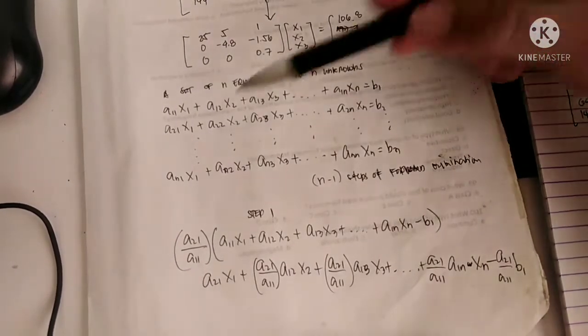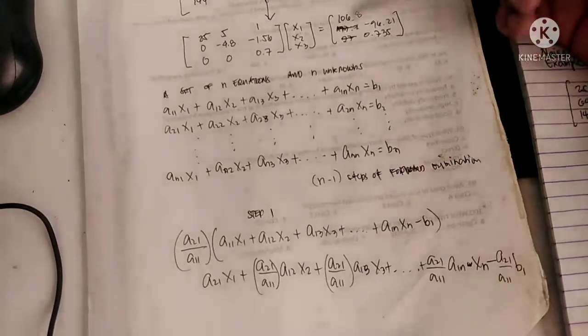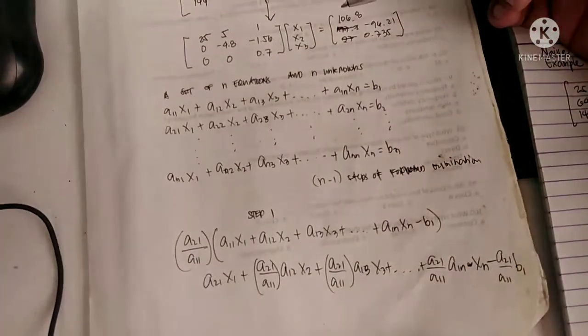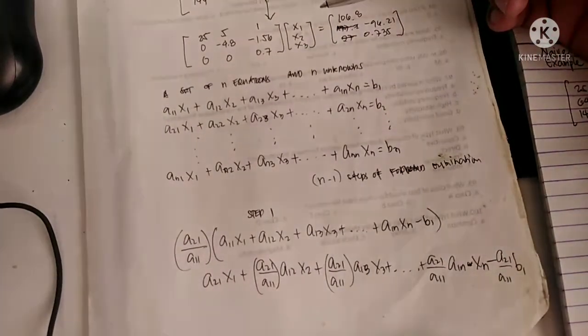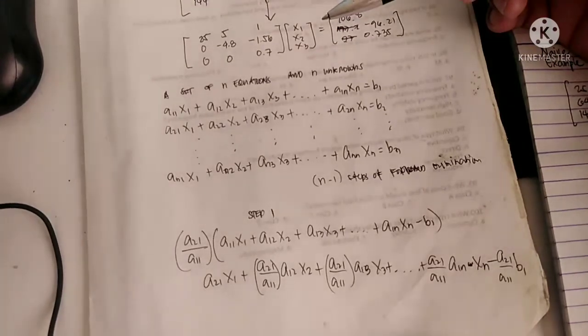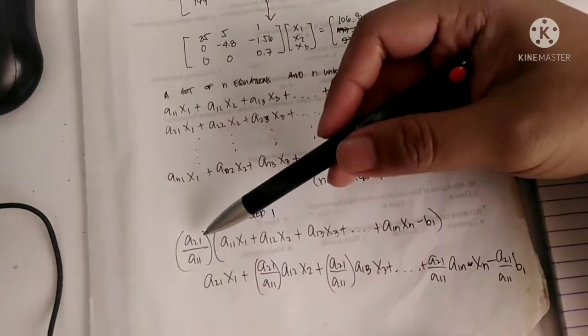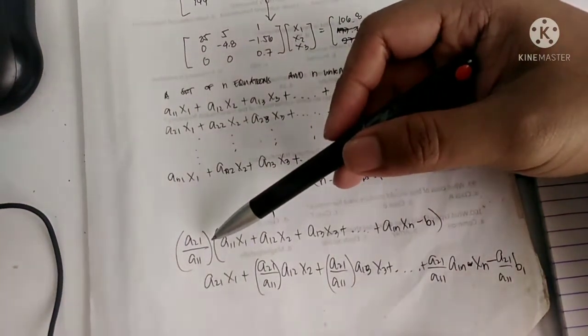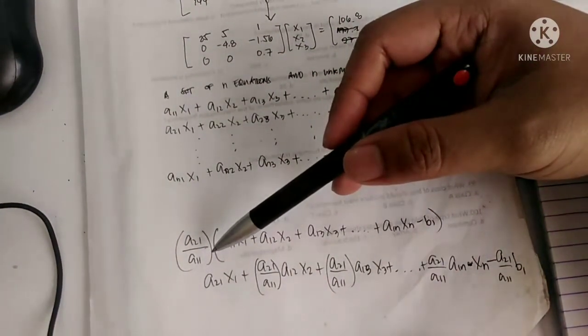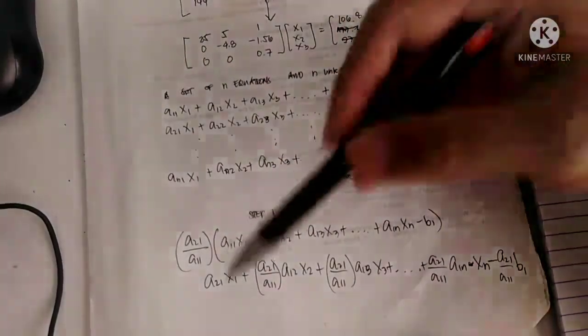In order to transform these equations into an upper triangular matrix, we multiply the first equation by a sub 2 1 divided by a sub 1 1.